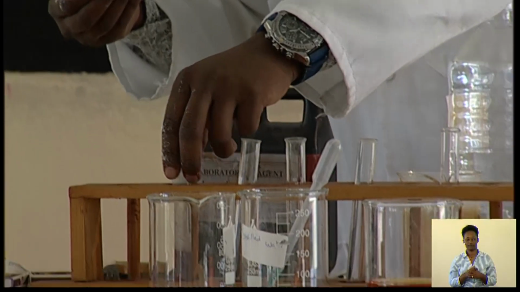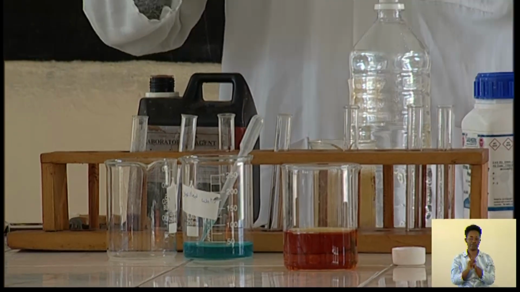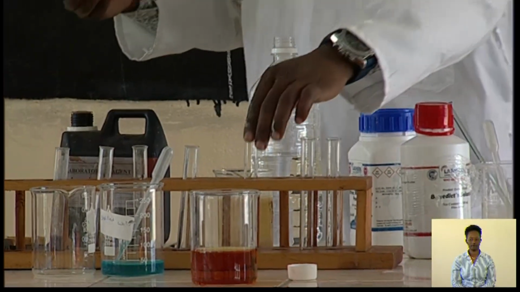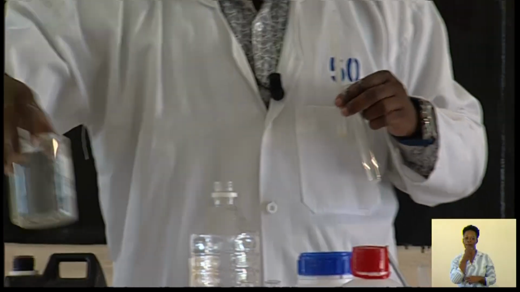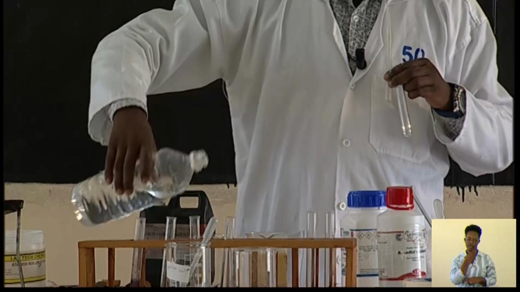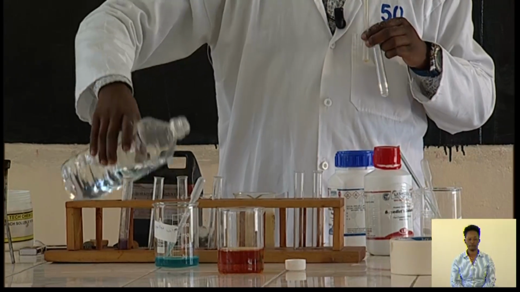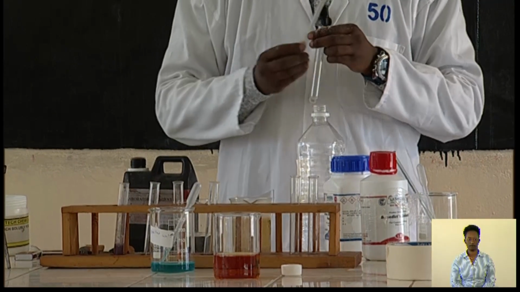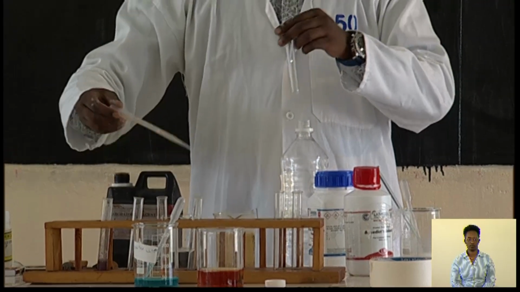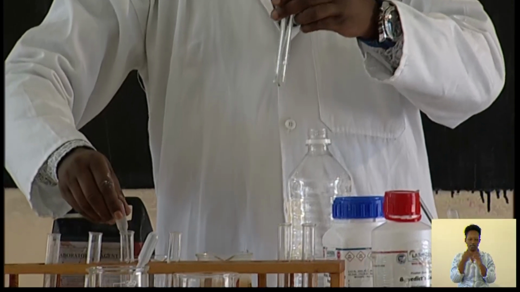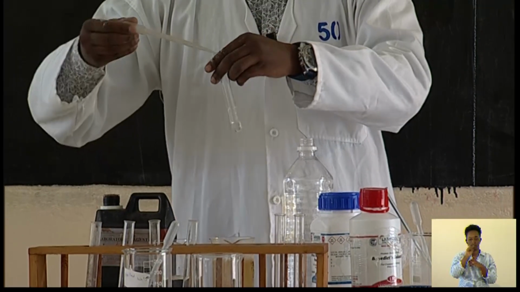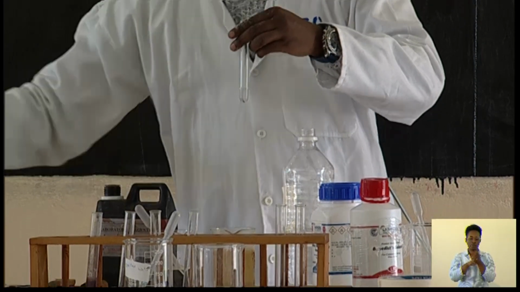But if I get another test tube, I add distilled water. Let me use distilled water. Then I add the iodine solution. We are going to use it as a control experiment.